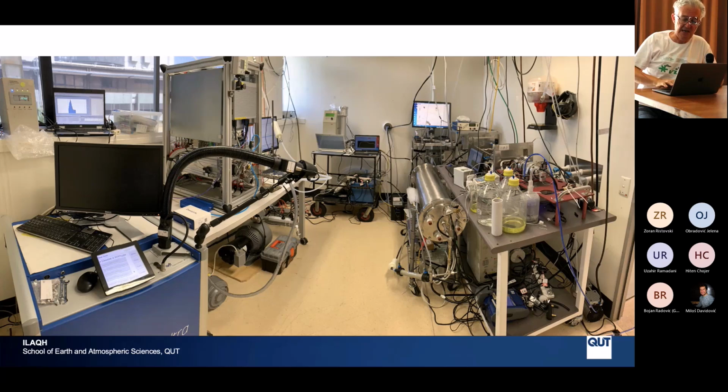So the sample goes into this flow-through reactor. And after the flow-through reactor, it goes to the aerosol mass spectrometer, which measures the composition of the aerosol versus size and total composition. It goes into a scanning mobility particle sizer to measure the size distribution. And also we had a SIFT, selective ion flow tube, like a PTR-MS.